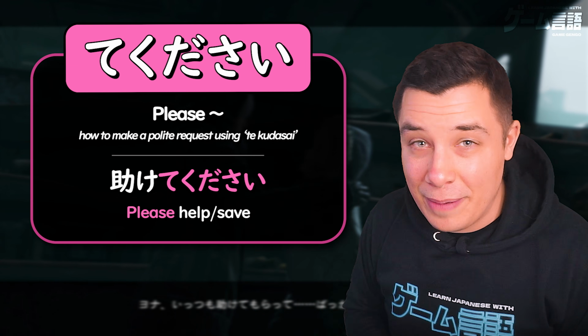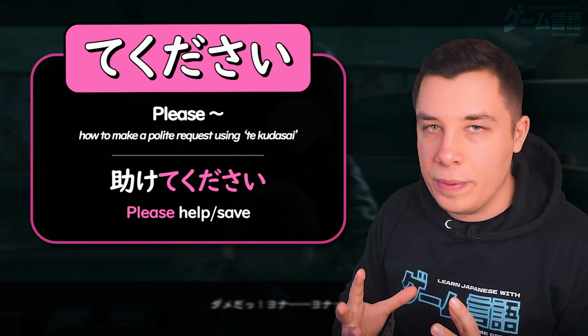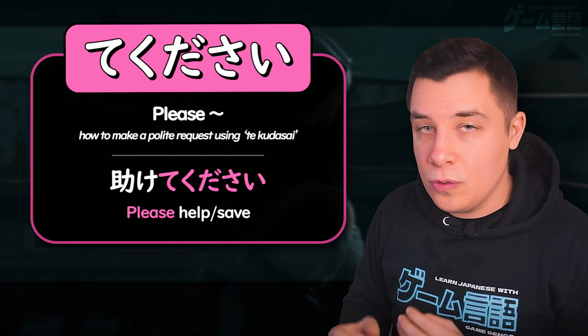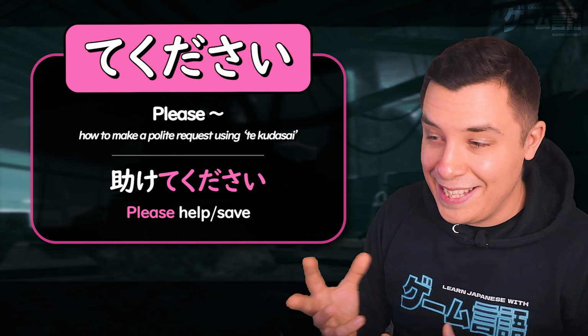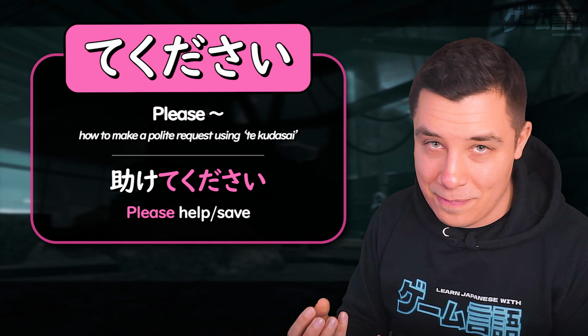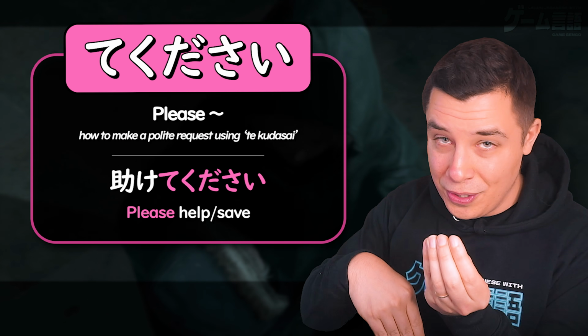So like here in Nier Replicant, we have the main character Nier screaming for someone to help his sister, Yona. So the verb here to help or to save is tasukeru, and he says tasukete kudasai. So as we can see, this is an ichidan verb. You just replace the ru with te.